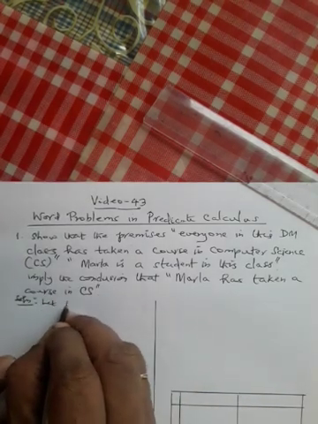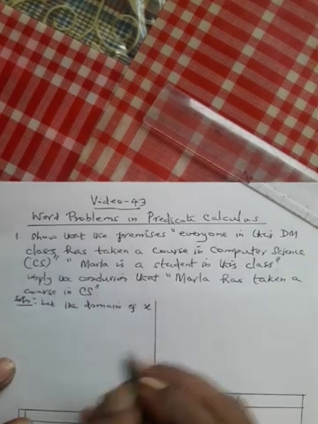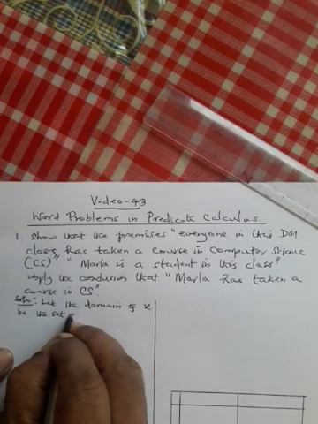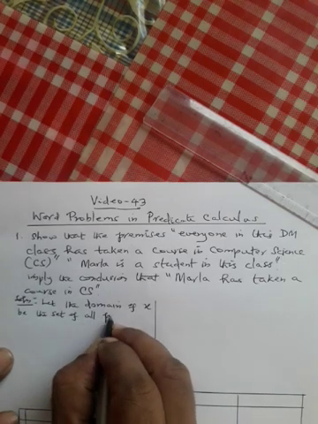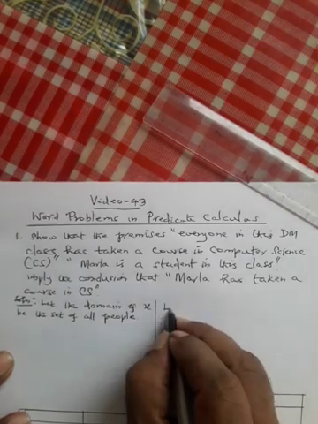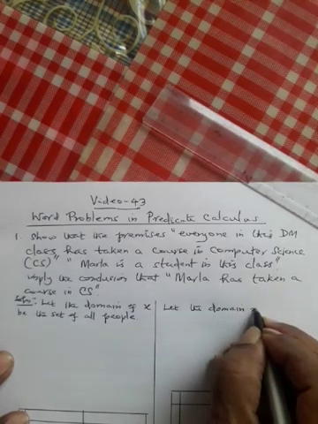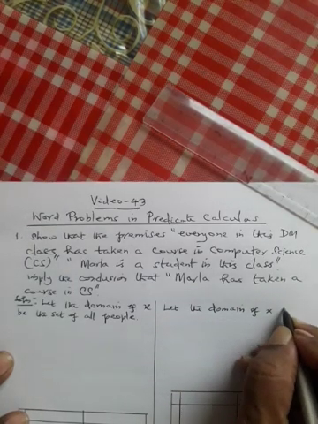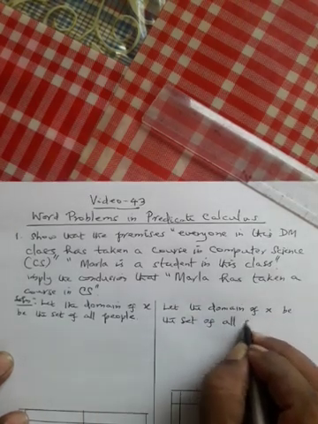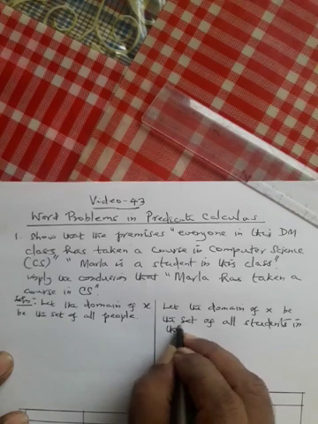Let the domain of the variable x be the set of all people. In this case, on the right, let the domain of x be the set of all students in this class.